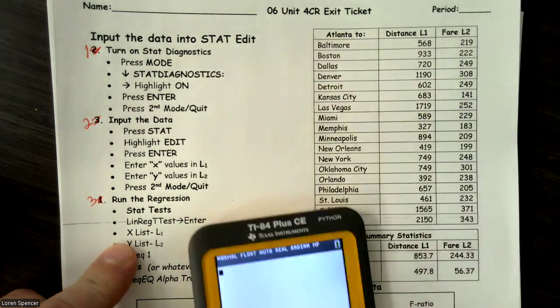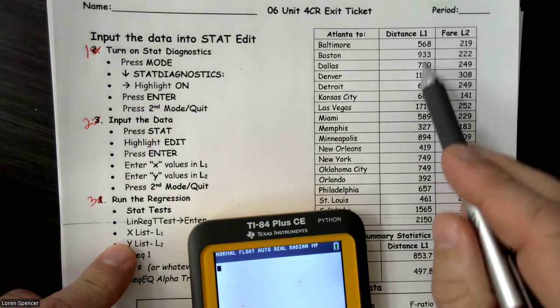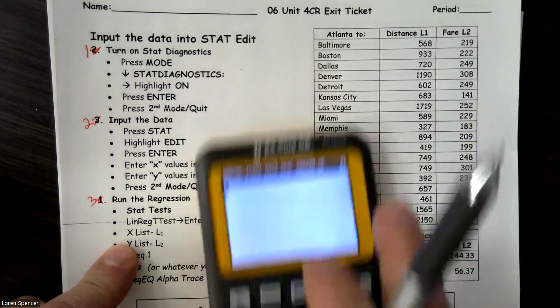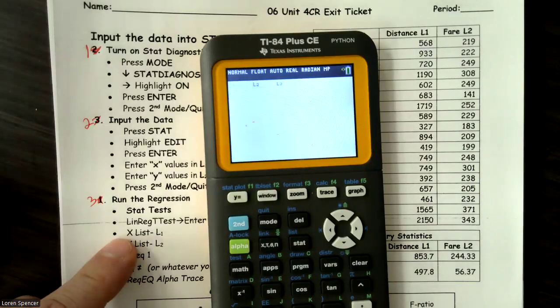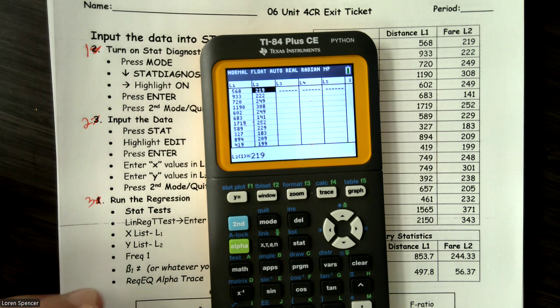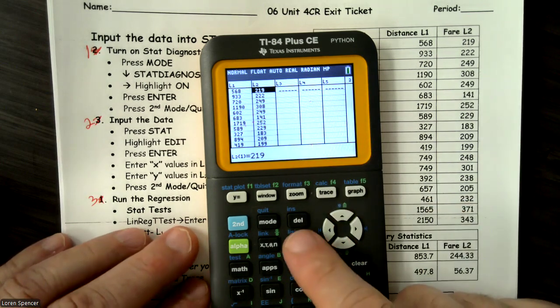Once you've done that, I want you to input all this data into L1, the distance data in L1, and the airfare data into L2. So it should look something like this. Stat edit, there it all is. So I have all that information in there, and here's how you know if it's correct.